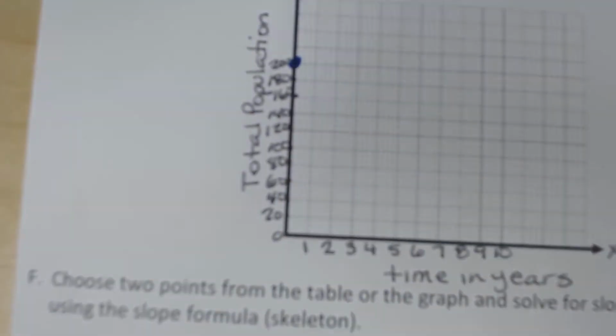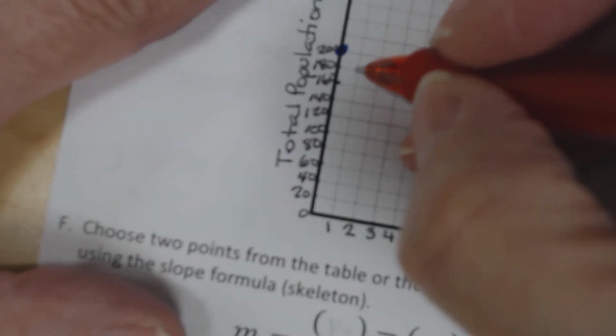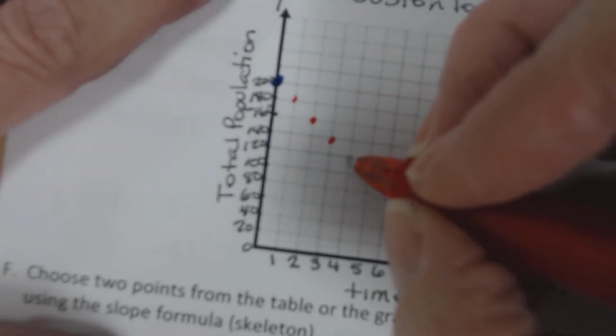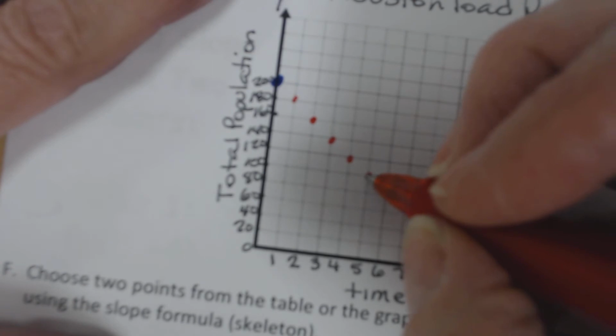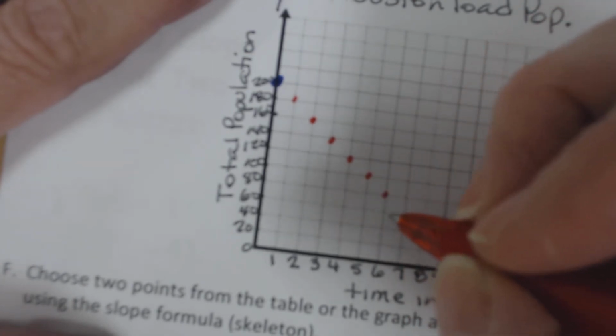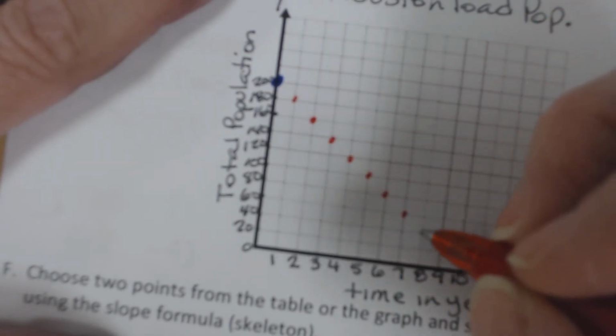So I'm going to do that in blue. And then from there, we're just going to count down 20 each time. So we go down 20 over 1, down 20 over 1, down 20 over 1, down 20 over 1, and just continue using that slope. Or you could look at the table of values in the calculator.